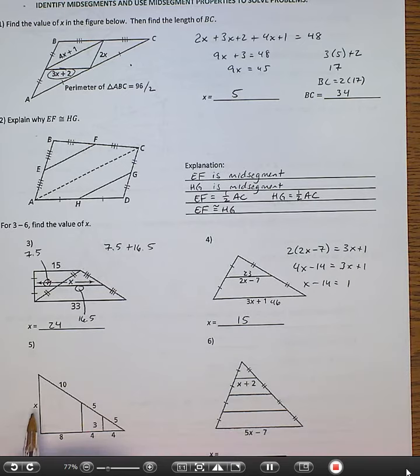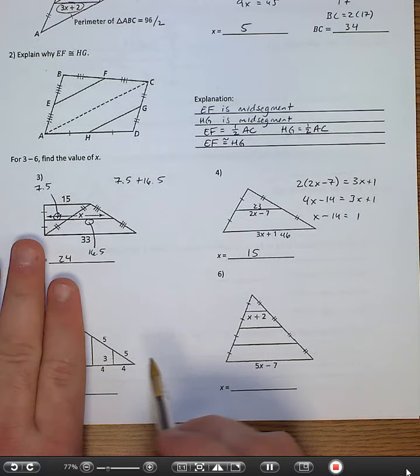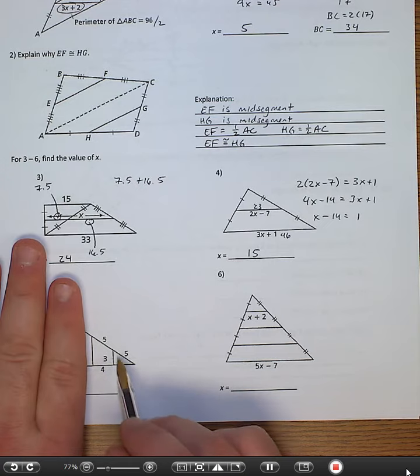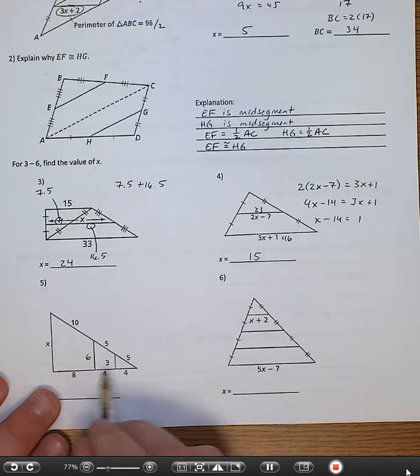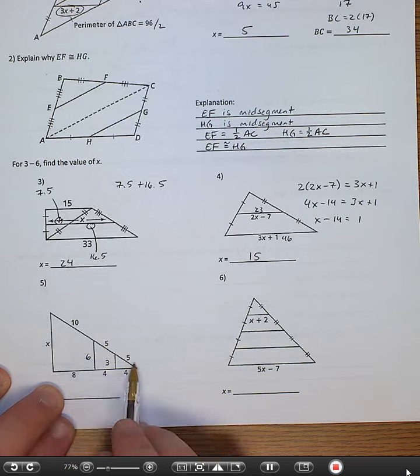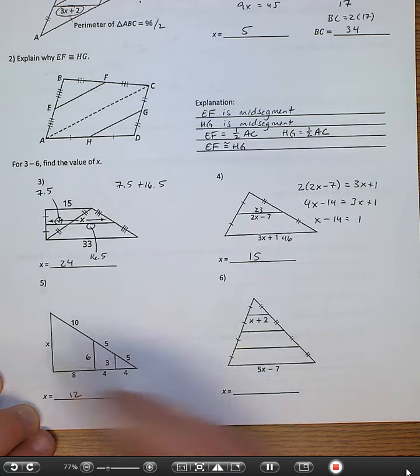Okay, finding x over here. We got a lot of mid-segments going on here. A little bit of a confusing picture. So I'm going to just look at the little triangle here. That's the midpoint, because those are both 5s. That's the midpoint, because those are both 4s. If the mid-segment's 3, then this side is 6, because that's half of this. But now if I look at this point, from here to here is 10, and 10, that's the midpoint of the big triangle here. That's 8, and that's 8. It's the midpoint. So this is a mid-segment. X is 12. It's double 6.